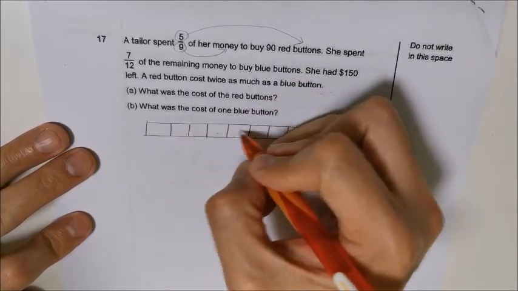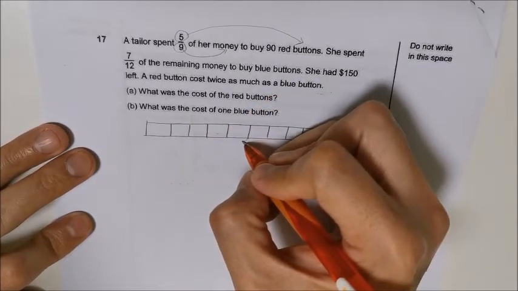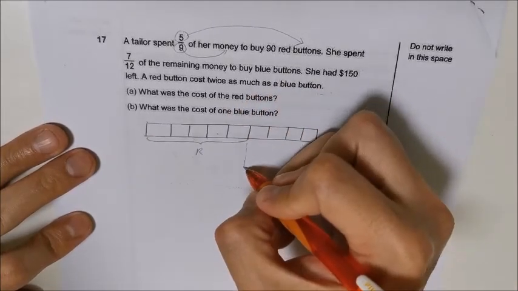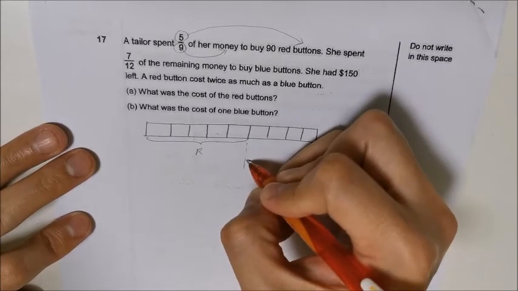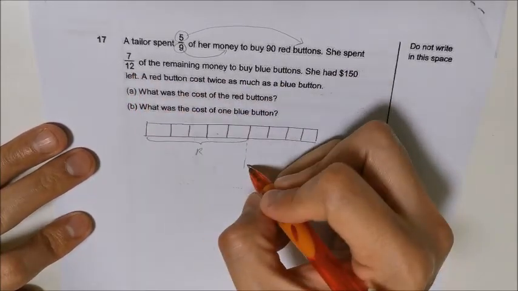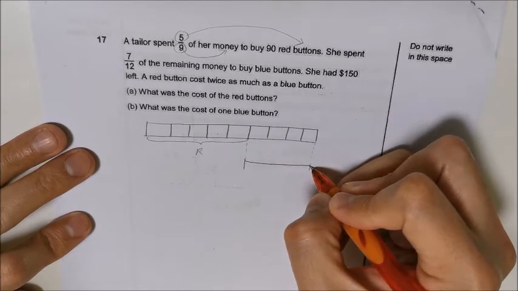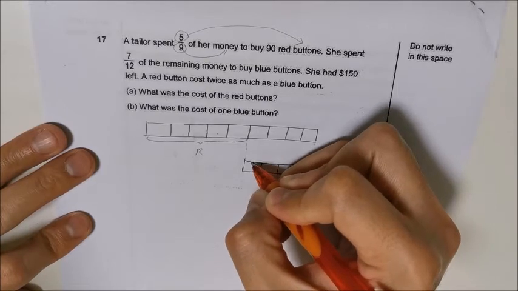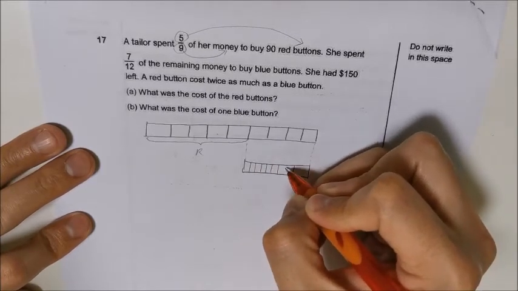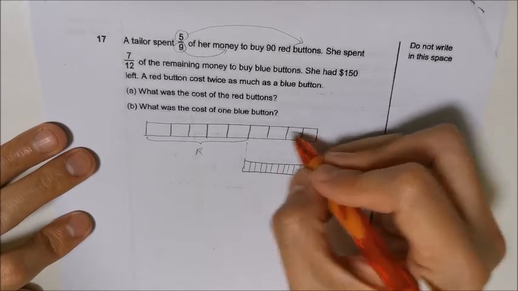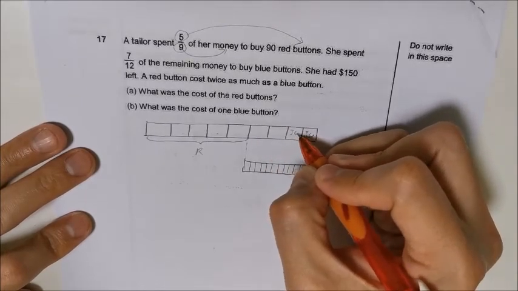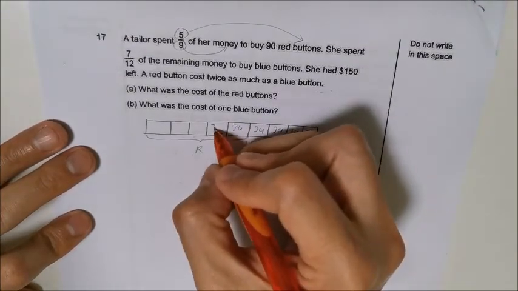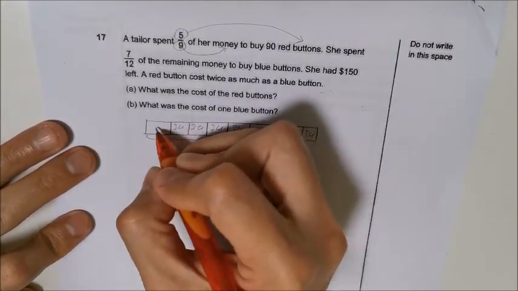So 1, 2, 3, 4, 5. This is the red buttons. This is the remaining. Can you see that I divide this remaining into 12? If I were to divide this into 12, basically I divide each unit here into 3. That's why I can make them the same unit size, and it becomes 12. Of course this will become 3 units in all.